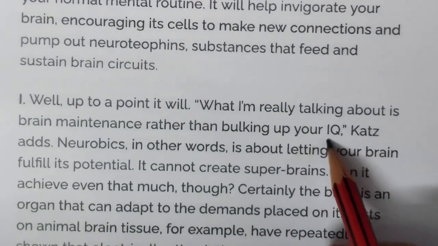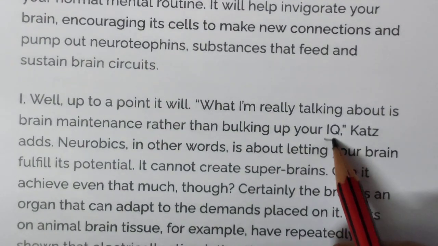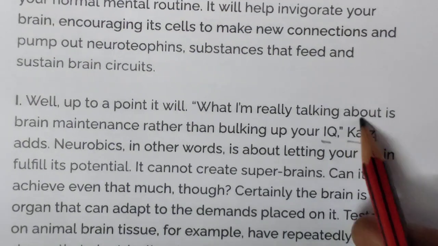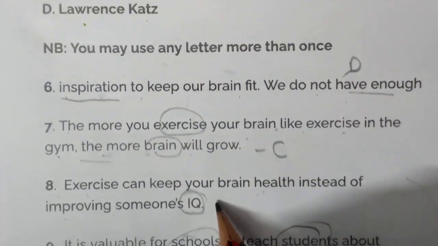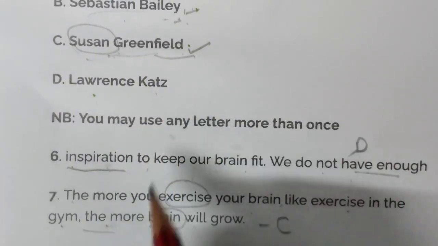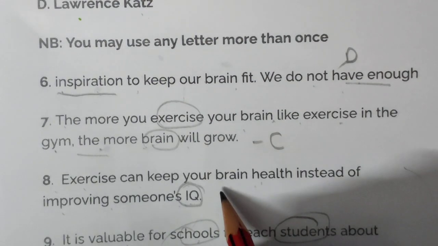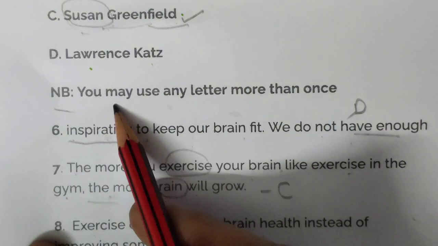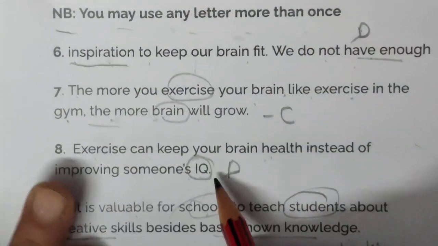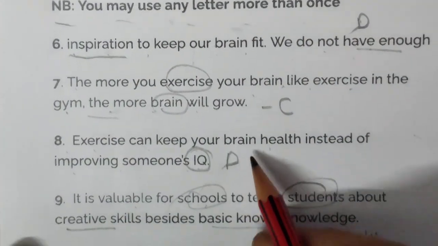So IQ is here, you can see. IQ is here, and definitely IQ is related to this person. Again, D will come. So without thinking, we can write this person's name, D, here. D will come here because it is already given: you may use any letter more than once. So very easily we have found this person's name, D.